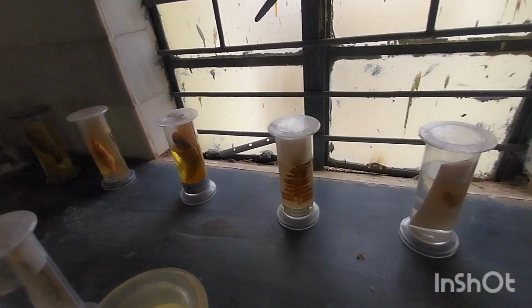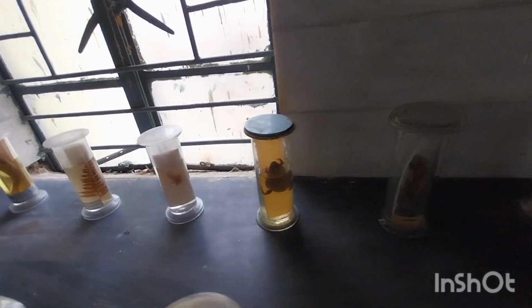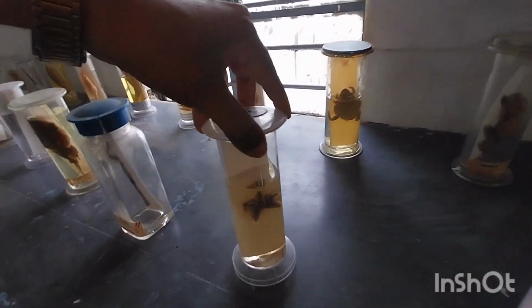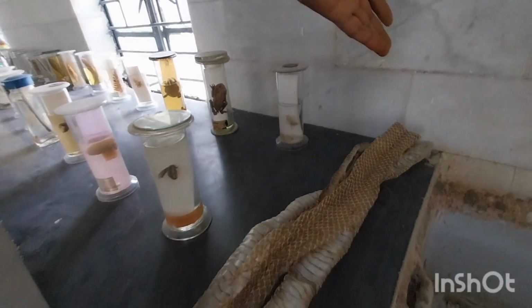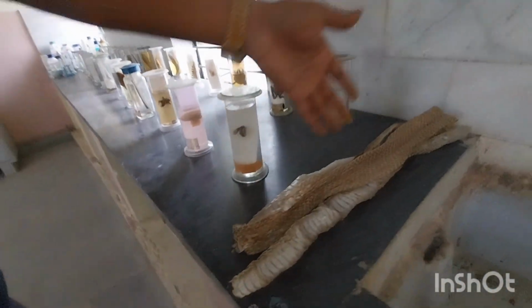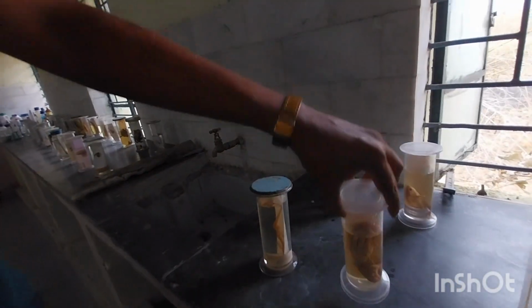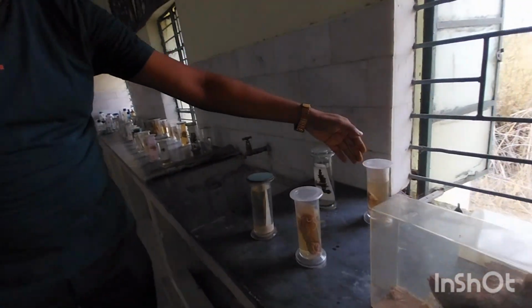Different type of specimen, frog here. Okay, here starfish also here. This is the starfish, and here we also collected this skin cast of the snake. Here you see octopus. All of you know octopus. This is fish, Anabas.